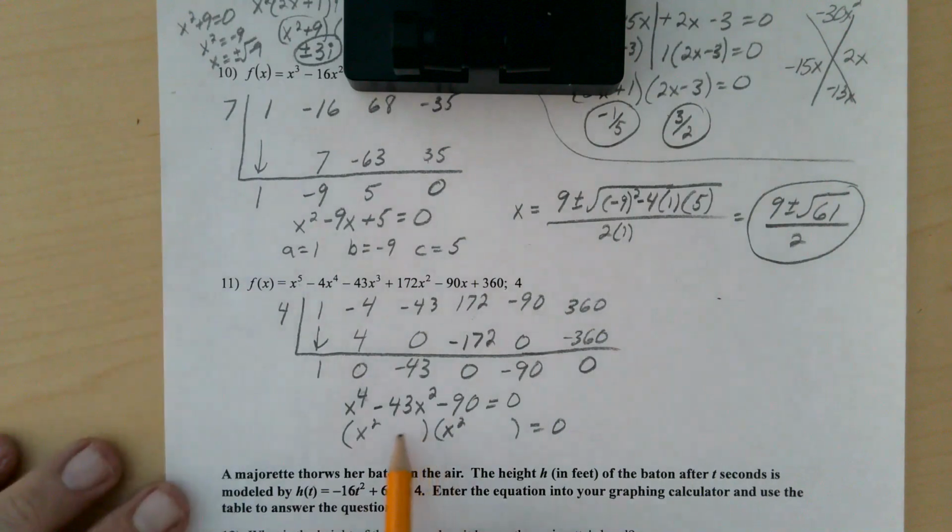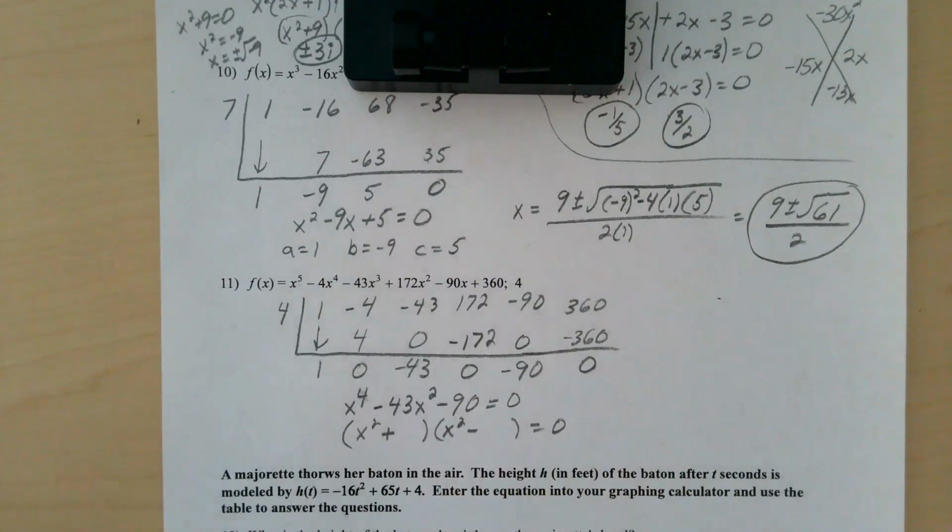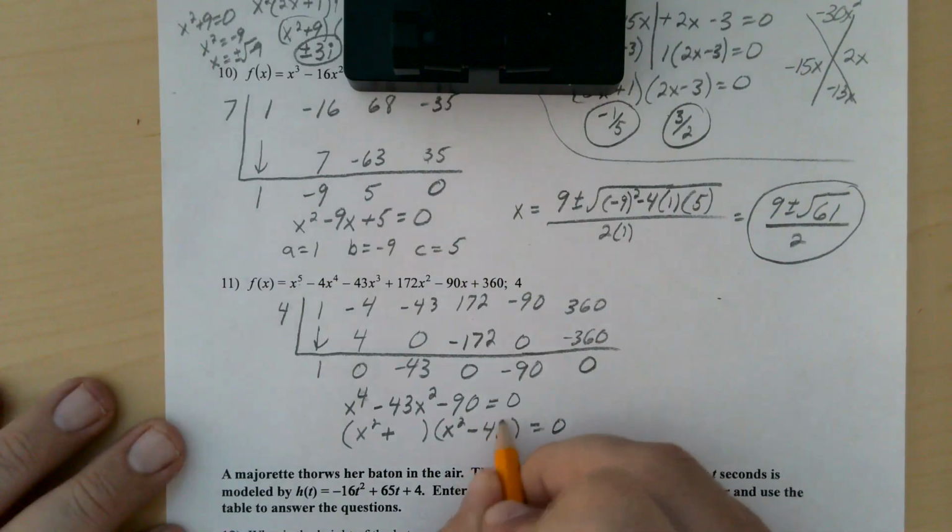Okay, that's what makes this pretty easy. I also know that this times this is negative 90. It's going to result in having signs that are different, one positive, one negative, and hopefully it won't take you long to come up with ways of getting negative 90 to add up to a negative 43. Well, 45 times 2.